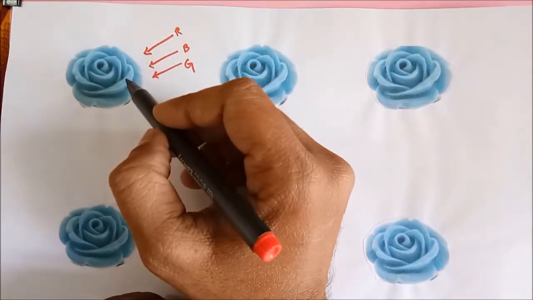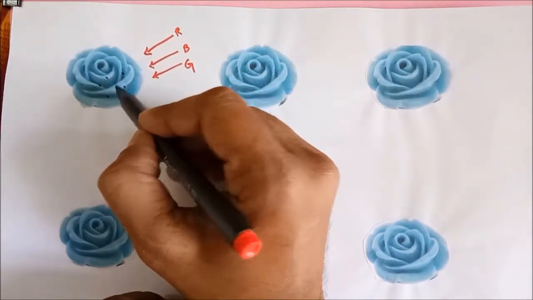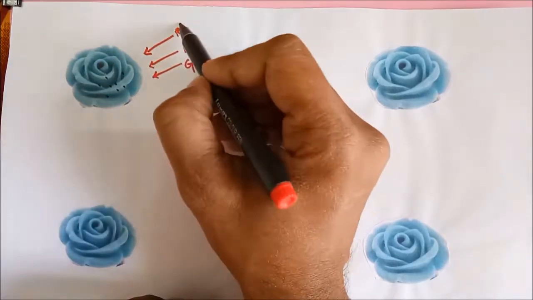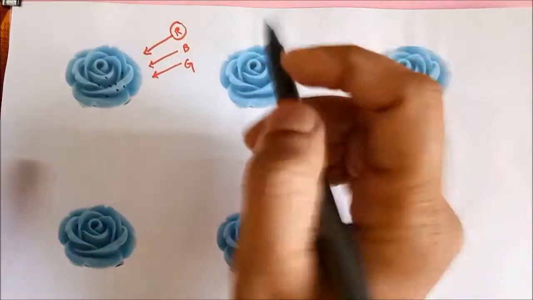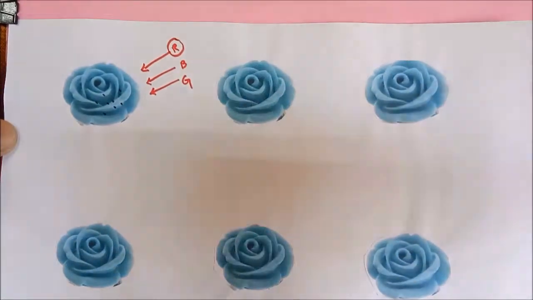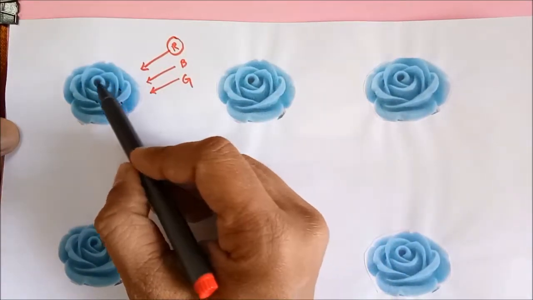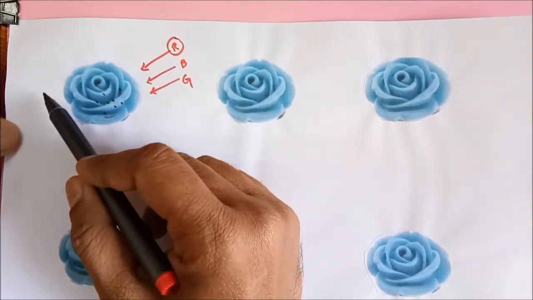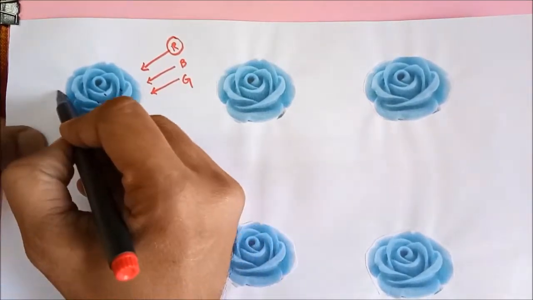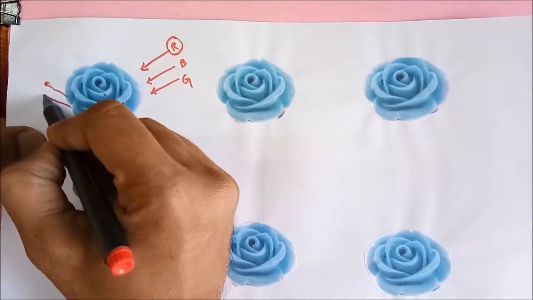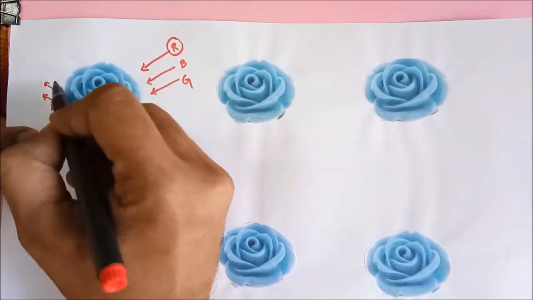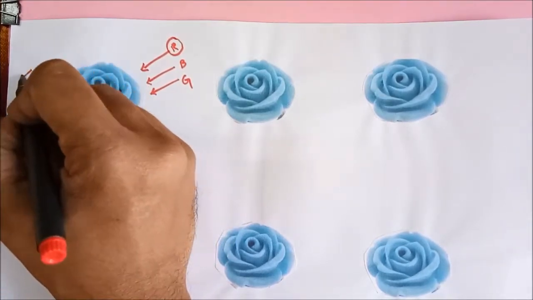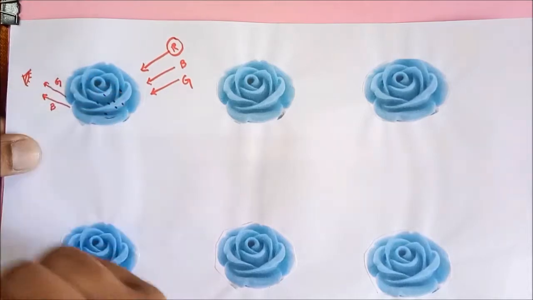Now the cyan flower is made up of pigments that absorb red color. It is because when white light falls on it, these pigments absorb the red color, so the red color is not seen in the reflected light. In the reflected light you have two colors, blue and green, and they combine together to form cyan light which enters your eye.